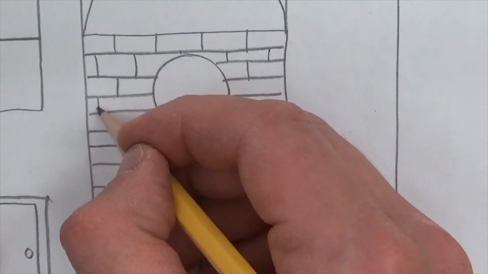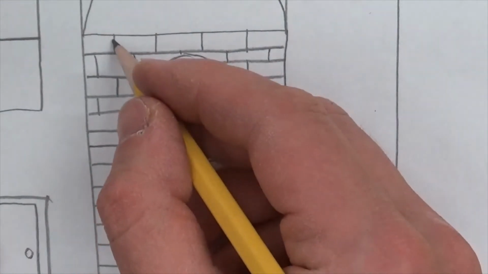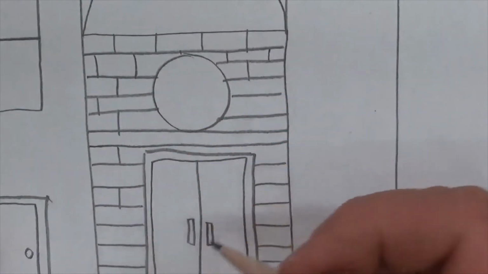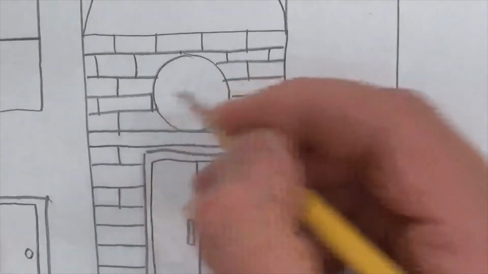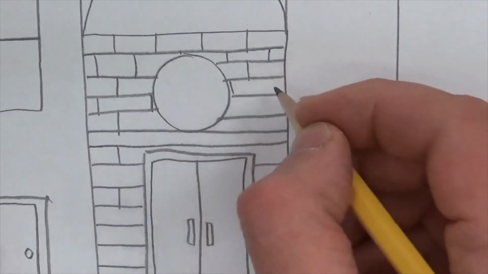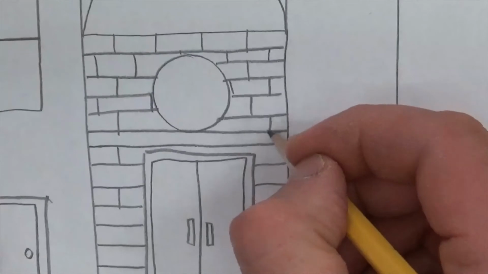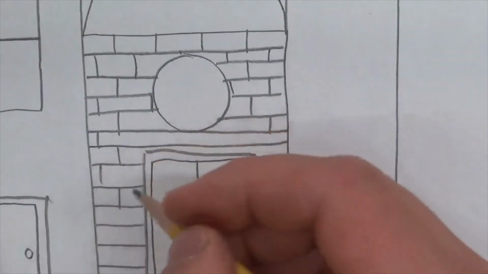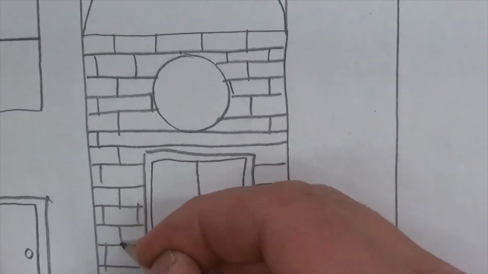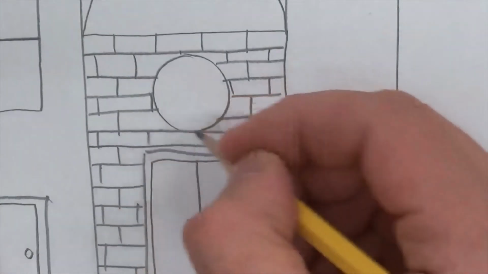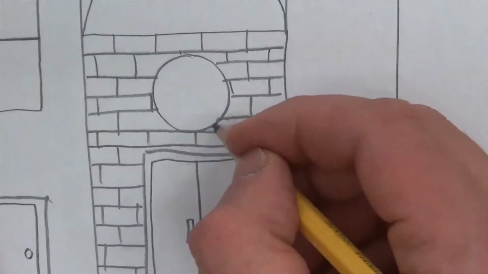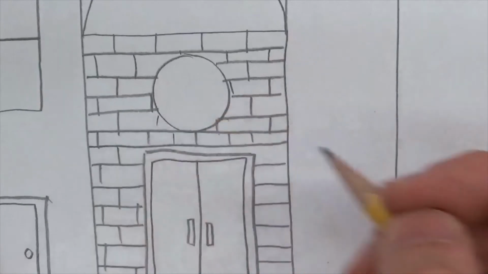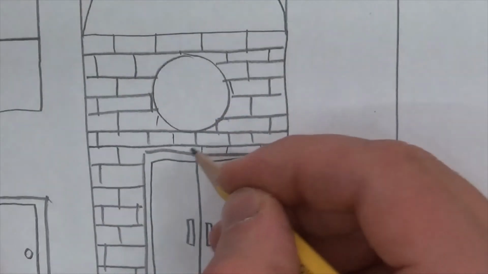So this one will be that one because it skips every other one. You could draw it like that. You could just skip them all the way down. But I like to go across, and just make sure I line them up. But that's how you could draw bricks. And I'll just do this real quick and finish up this wall. There we go. It looks cool.